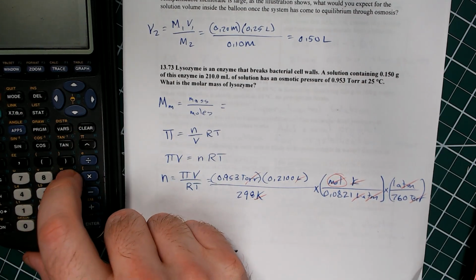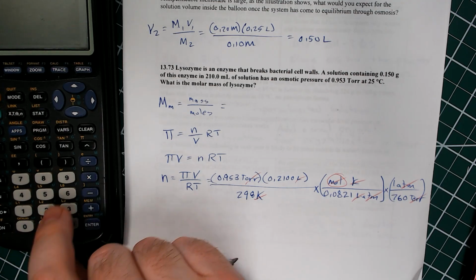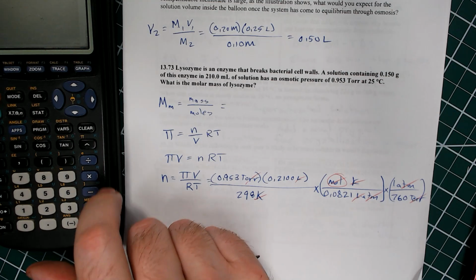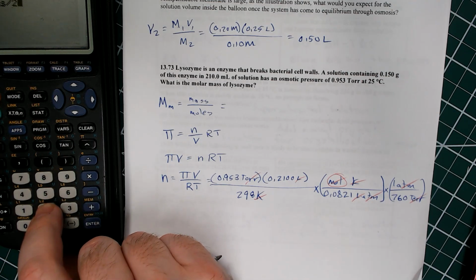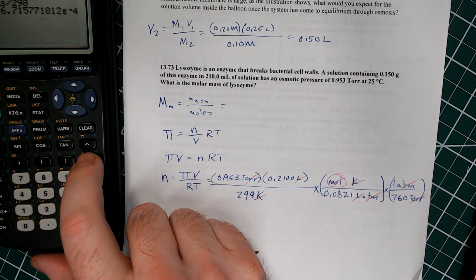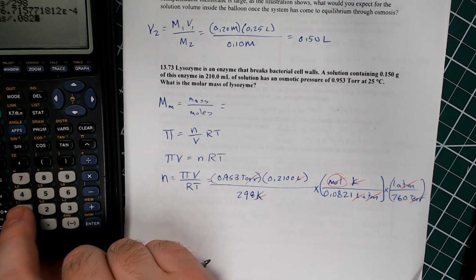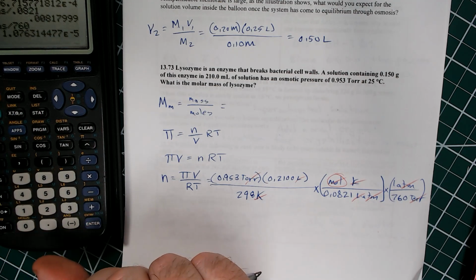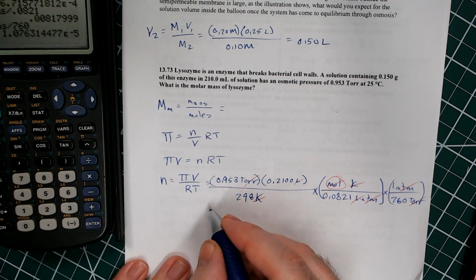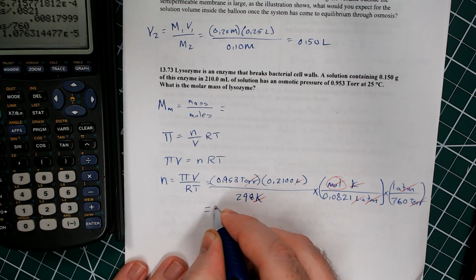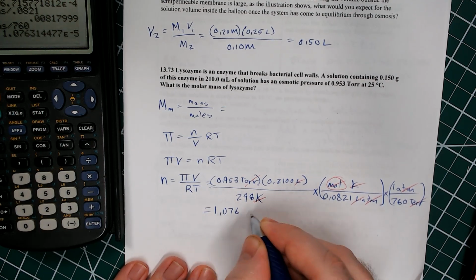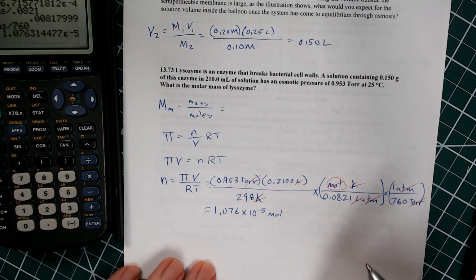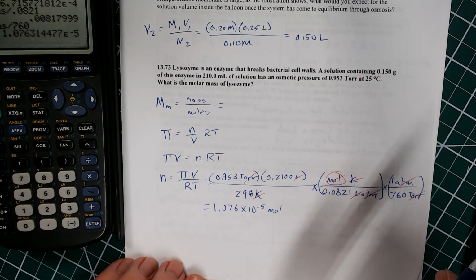All right, 0.953 times 0.21. All right, divide by 298. Divide by 0.0821, and then divide by 760. All right, and then the number we come up with there is 1.076 times 10 to the negative 5th moles. And we don't have that many sig figs. I'll round to 3 sig figs at the end here.